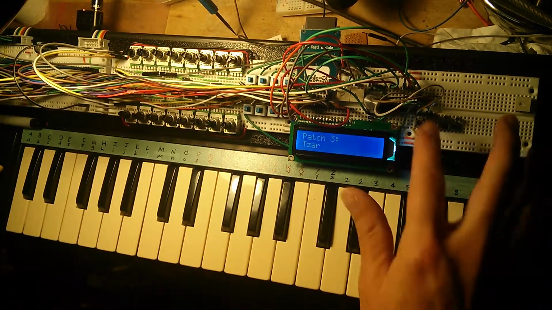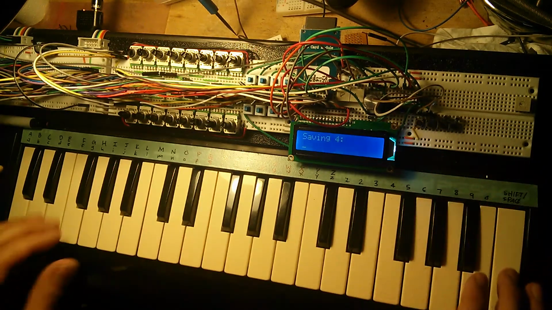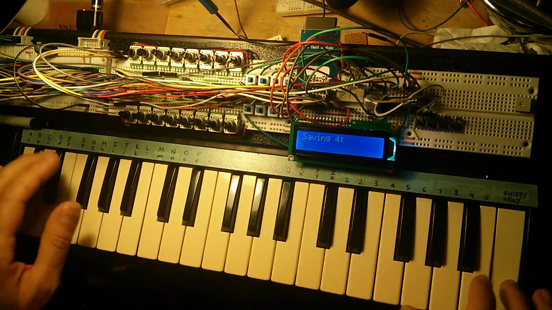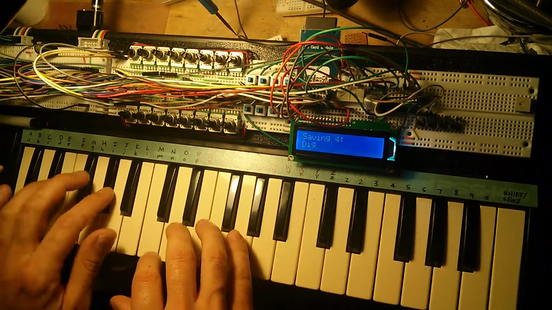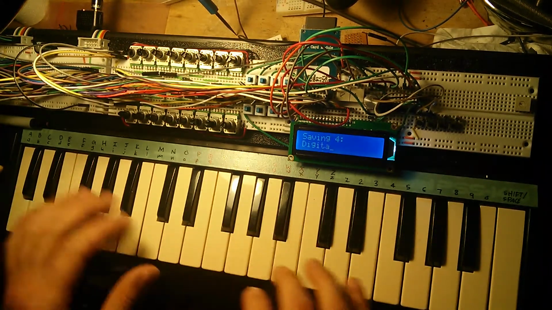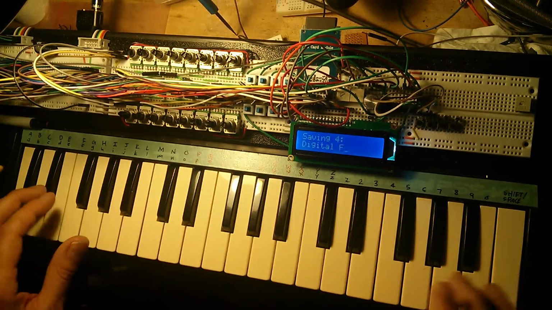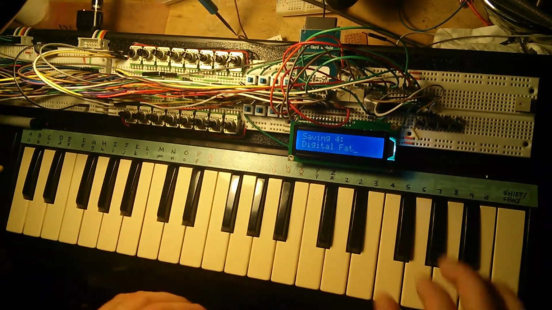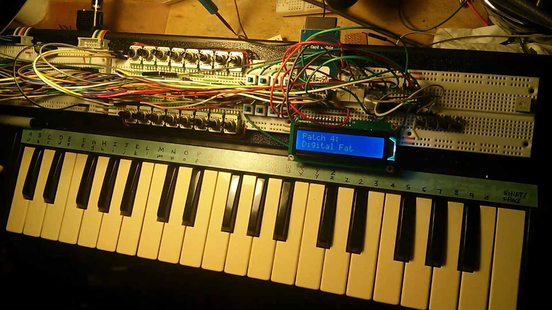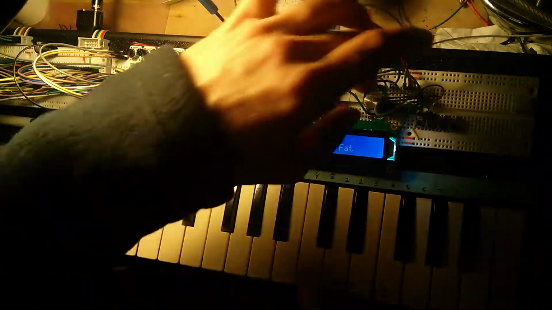And we'll save it. I'm going to call it Digital Fat. D-I-G-I-T-A-L space capital F-A-T. And right there. How cool is that?